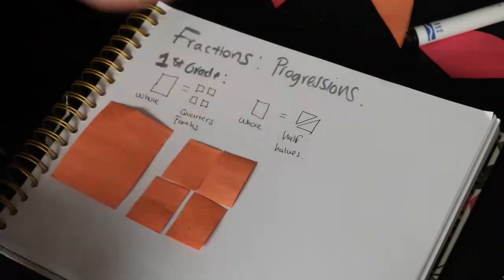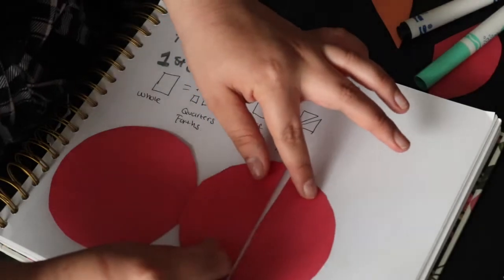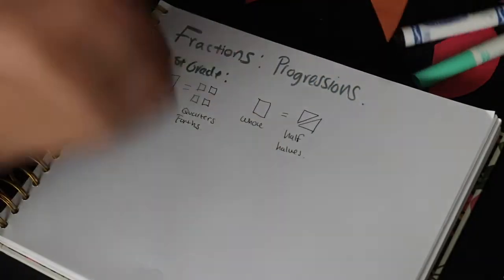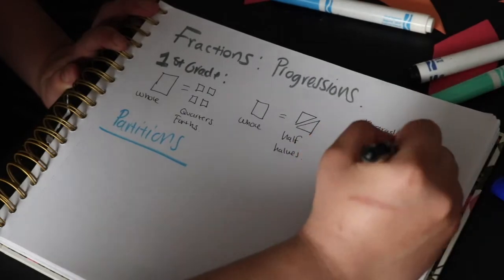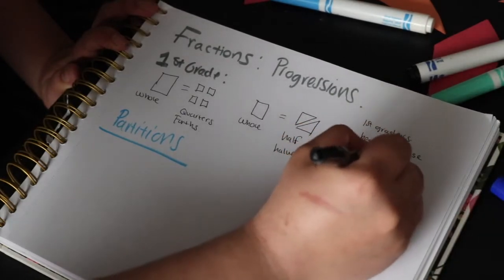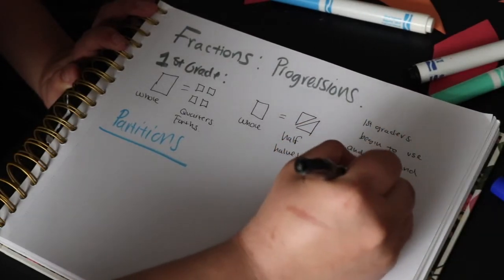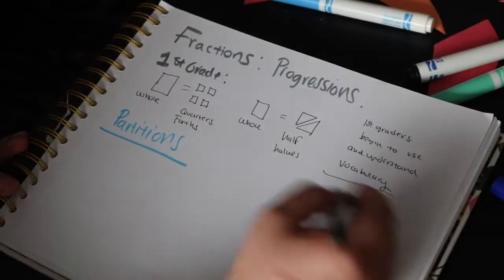And this is when they see visual representations of it. So if one whole square can be cut into four pieces, that's fourths of the whole, and one big circle into two parts is one half. The word that they use in first grade is partition. Partition means when they split into parts, such as halves or fourths or thirds and so forth.